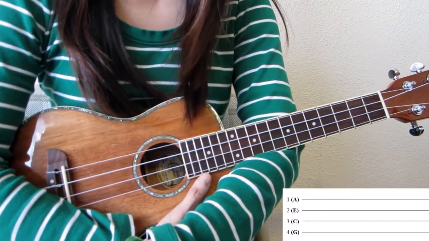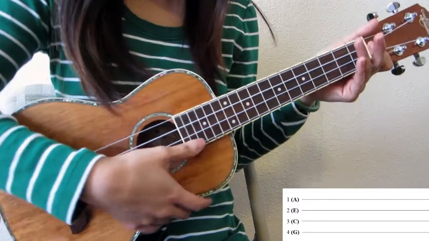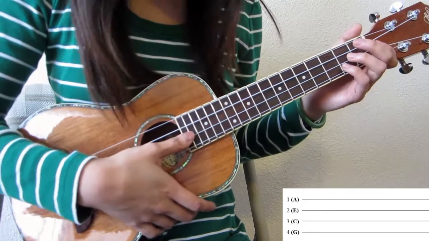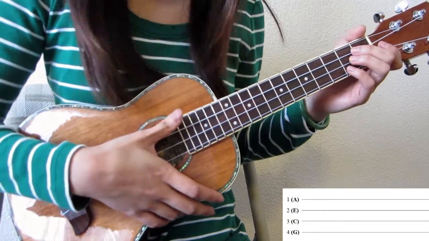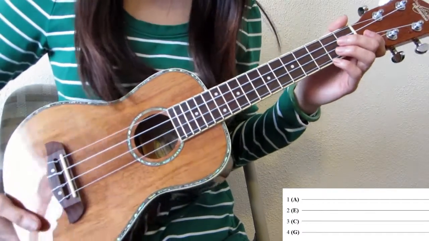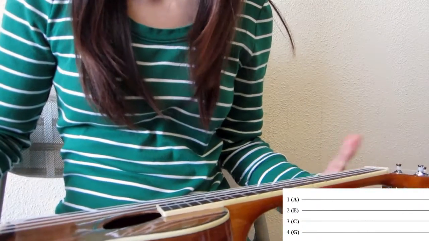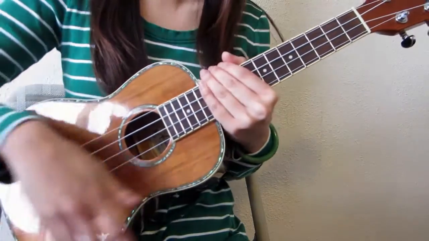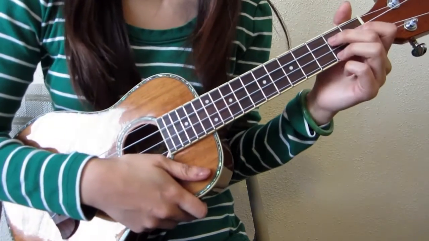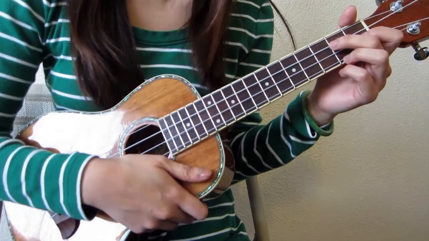So the first line on the tab is the bottom string, the A string. Second, E. Third line is C. And fourth is G. It's as if you were looking directly at the ukulele, and that's how the tabs are written. When you're playing, however, you need to mentally switch it in your head. It will take some time, but you'll get used to it with practice.